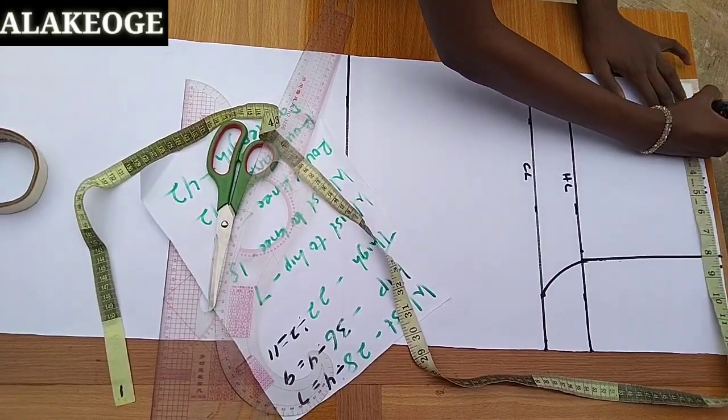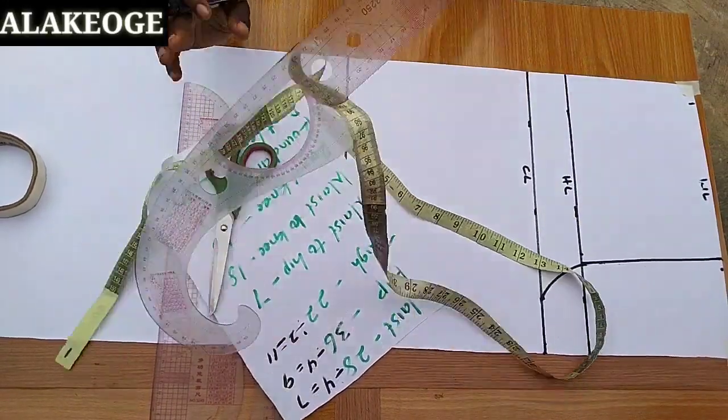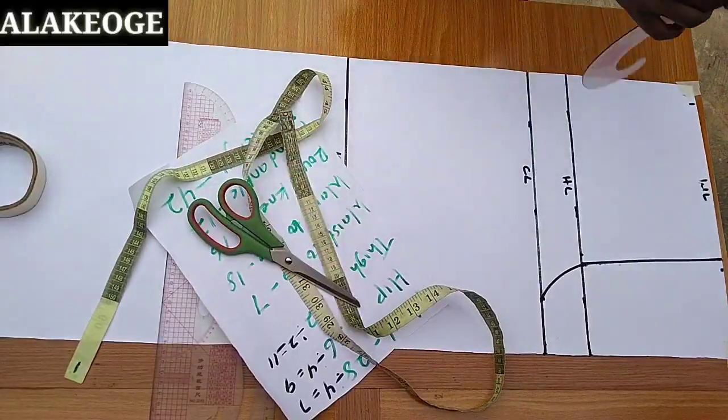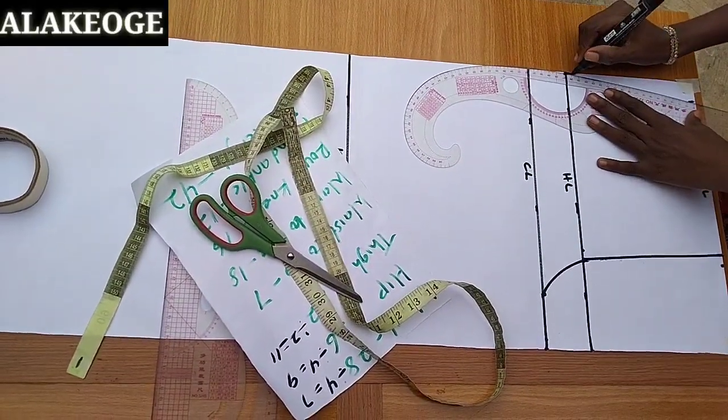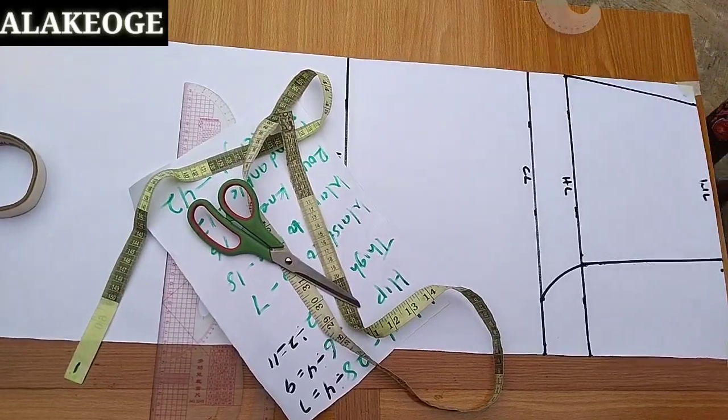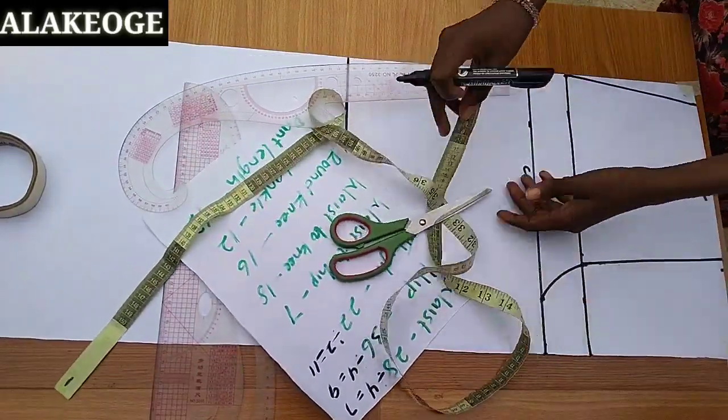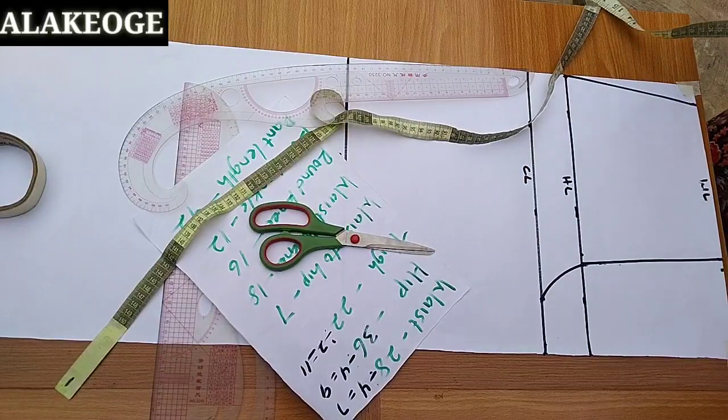So the waist, my waist is 28, so 28 divided by 4 equals 7. Then I'll add 1 inch for that allowance. That's why I mark 8 inches. So you're going to place your hip curve right on it, and you just make a straight line like so, a curve line like so.